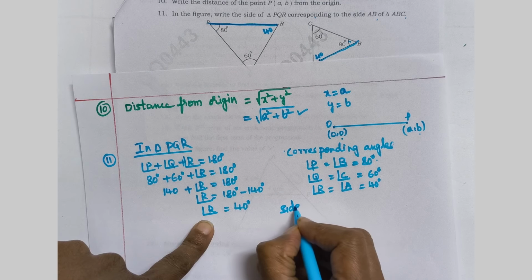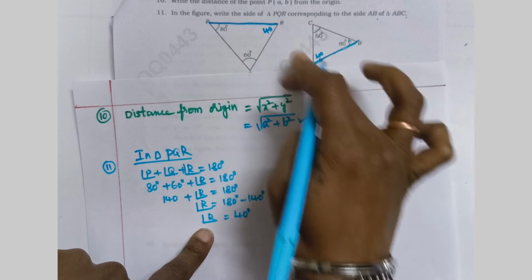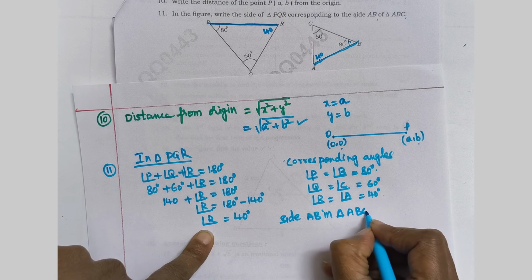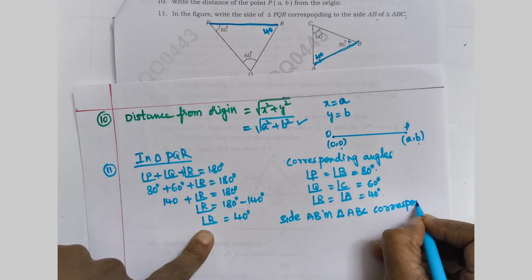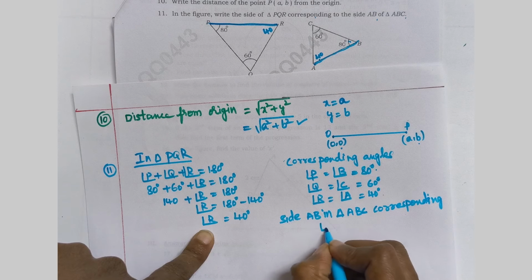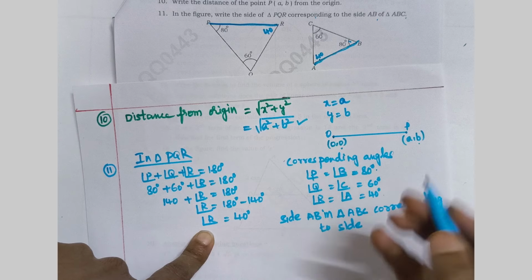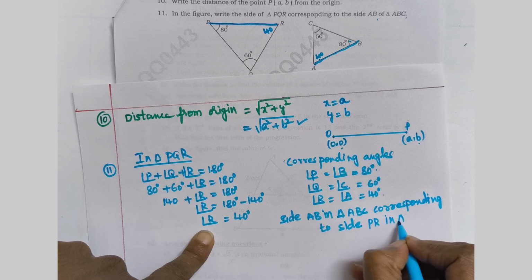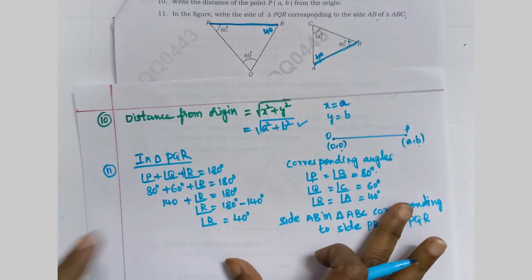Side AB in triangle ABC corresponds to the corresponding side, what? PR, side PR in triangle PQR. So the corresponding side of AB is PR, that is the answer.